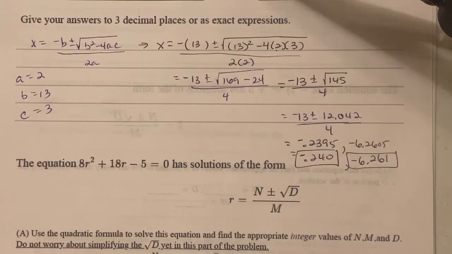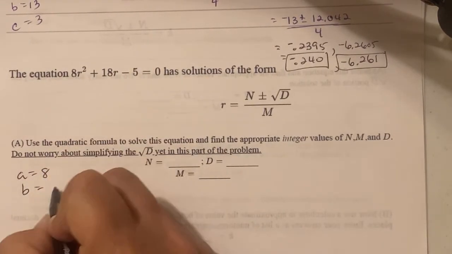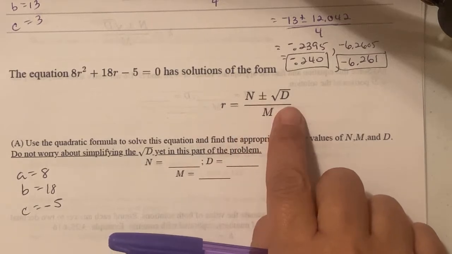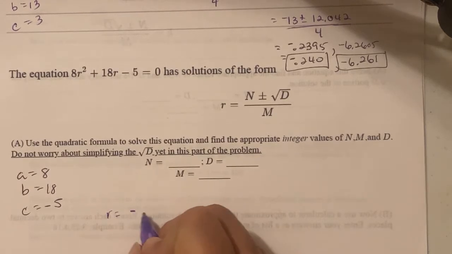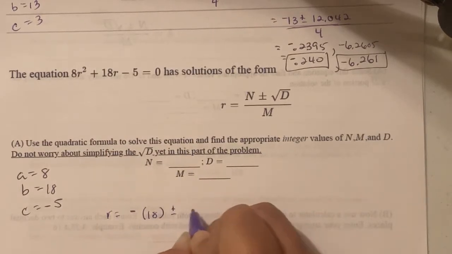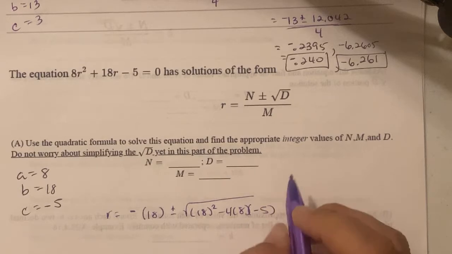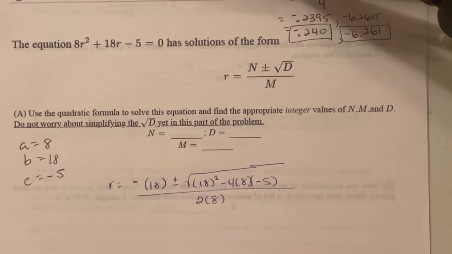So first thing they want us to do is we're not worrying about simplifying it. We're just setting up our equation. So we're going to identify our a, b, and c in this instance. So the a value is going to be an 8, the b is a 18, and the c is a negative 5. So we need to first figure out what represents n, the d, and the m. So you're taking your equation. Remember, it's negative b, because we're using the radical form, the square root of the quadratic. So positive 18 plus and minus 18 squared minus 4 times 8 times negative 5, all divided by 2 times our 8. We're not simplifying at all in this, we're just coming up with our setup.